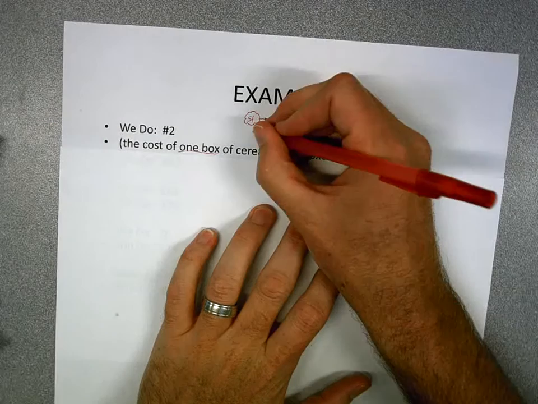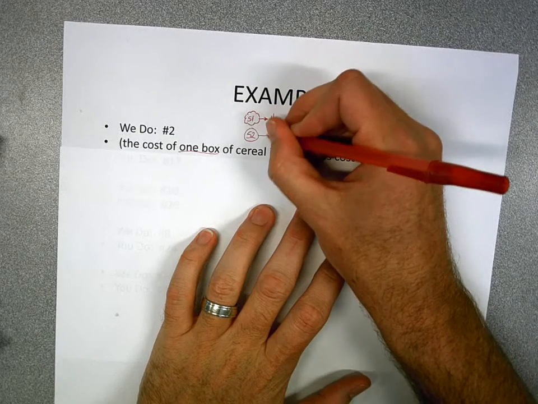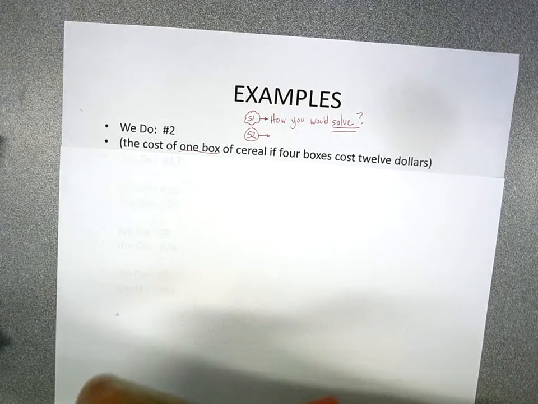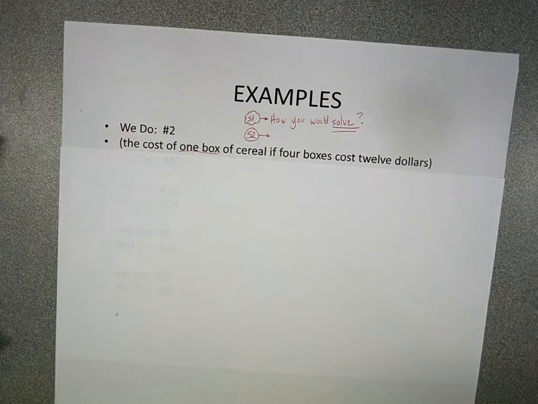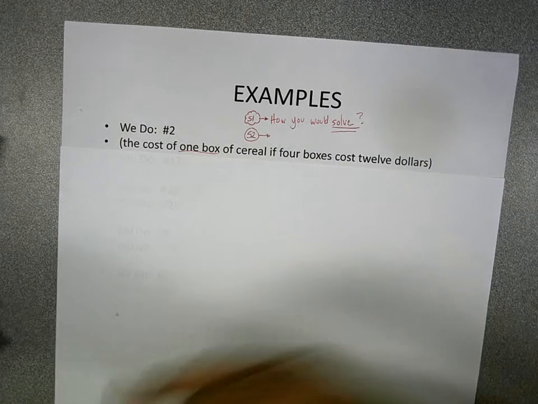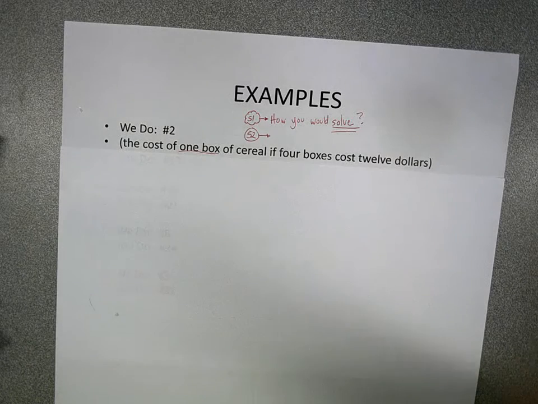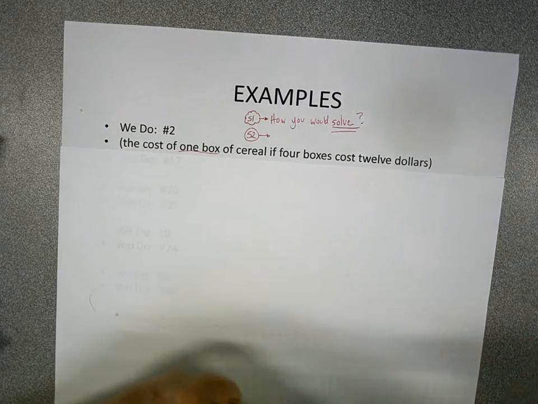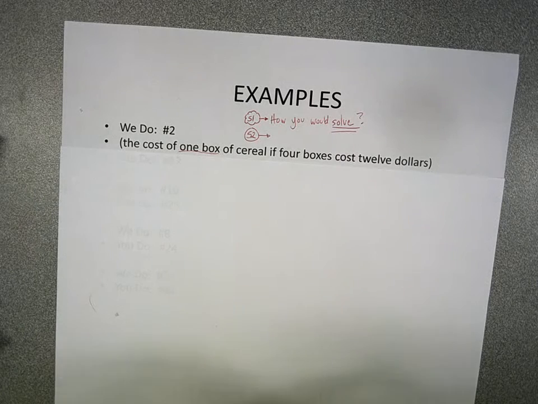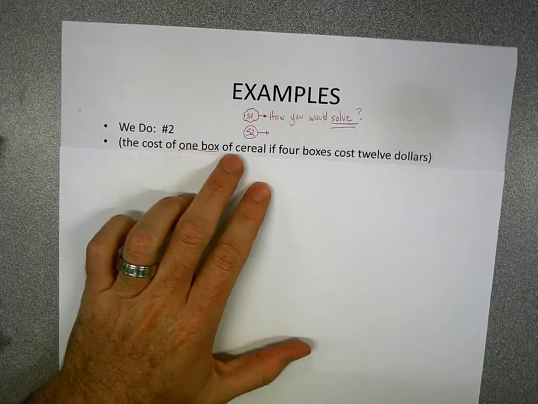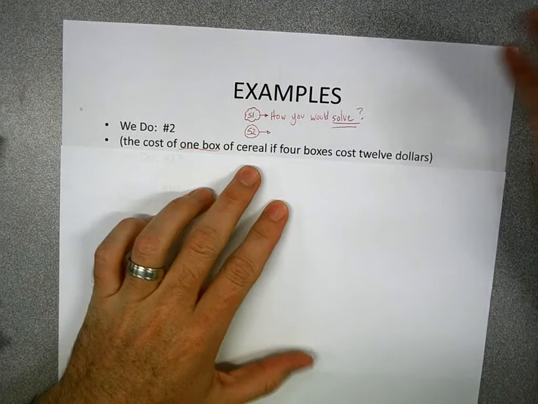Okay, so now step 2 is you need to take a step back and say, okay, I just solved it. How did I solve it? All I did was divide 12 by 4 to get my answer of 3. Many of us could be set on the answer, but be careful. They want to know how to solve it. You're writing an expression. So all we did is say 12 divided by 4.